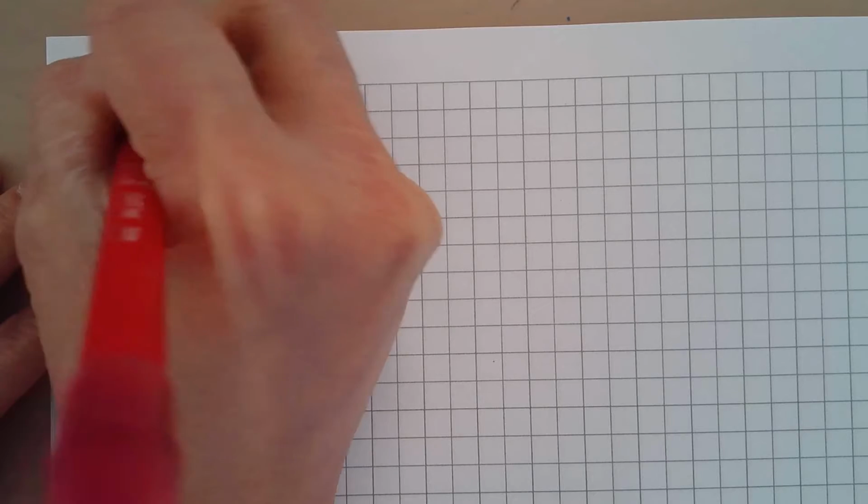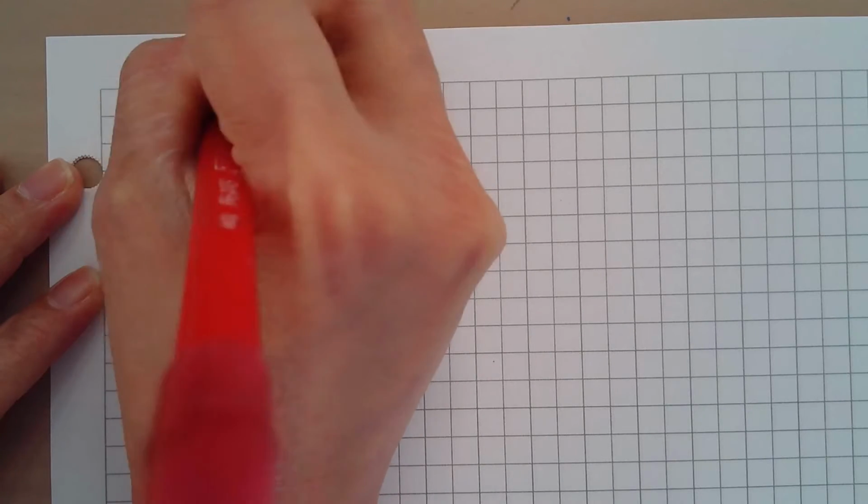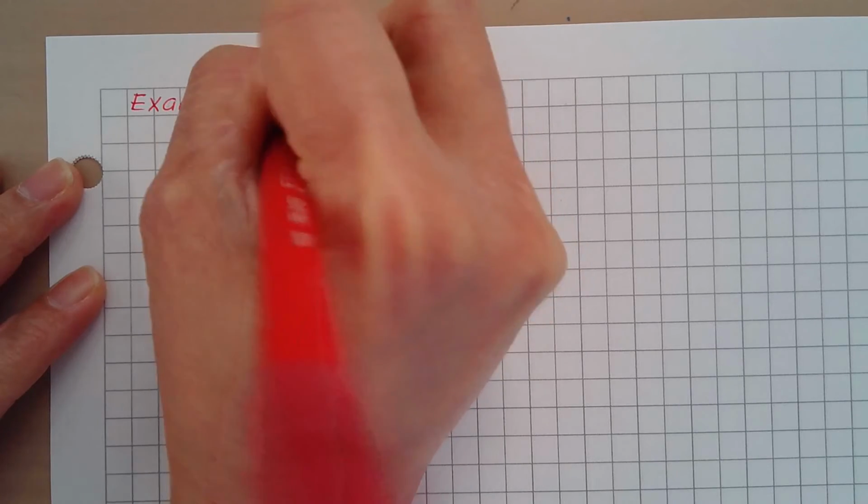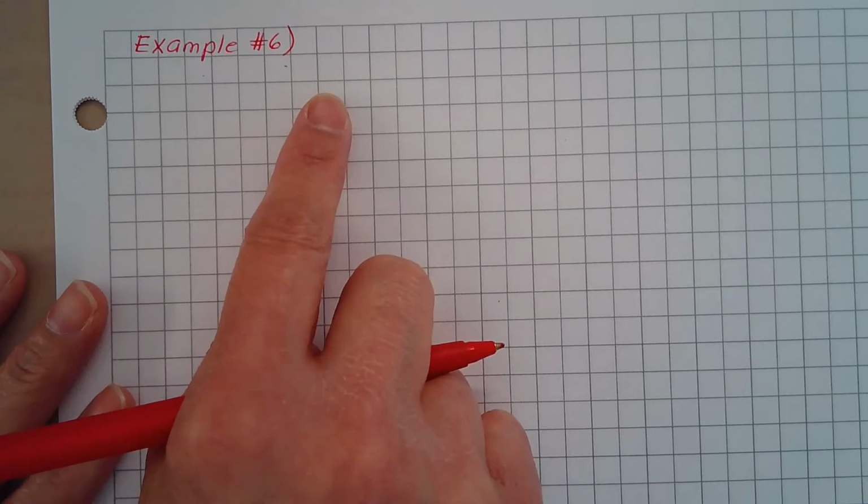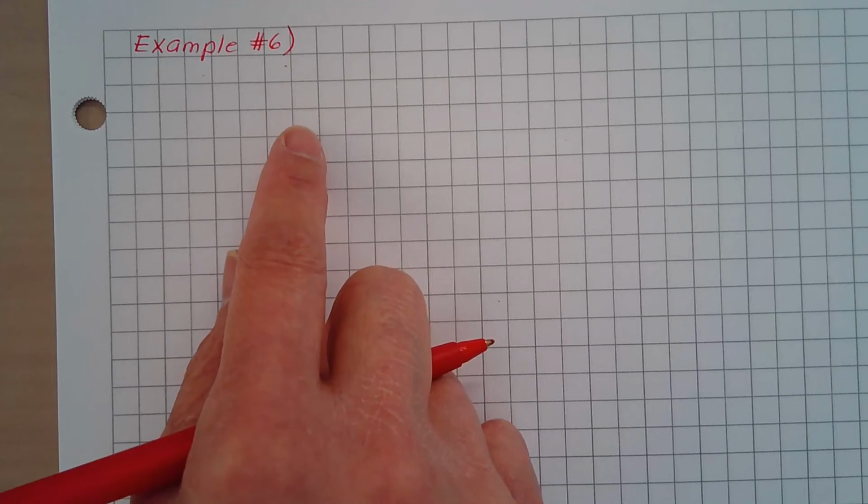I gave you graph paper. If you need graph paper, you can come up and get some more. So we're going to write down example 6 in here. So what we're going to do is we're going to graph that and also do the translation. Oh yeah, help yourself. Oh, sorry. I thought you were coming for the graph paper.